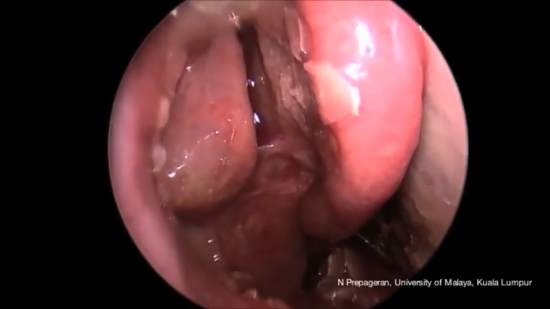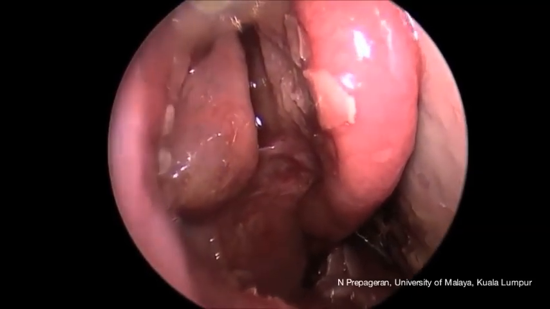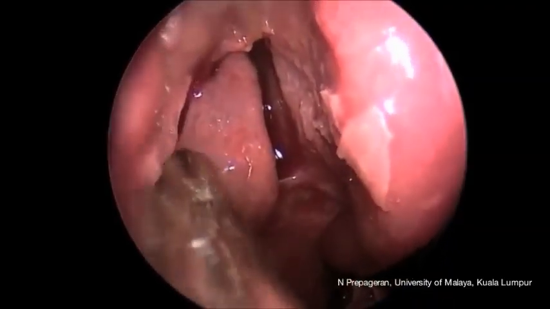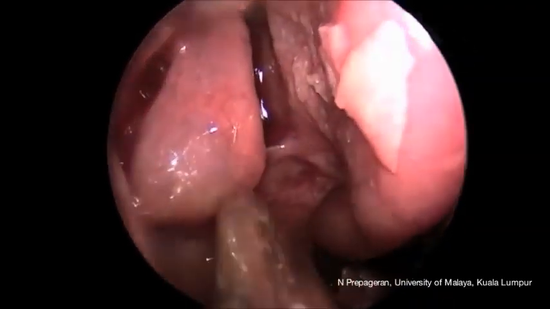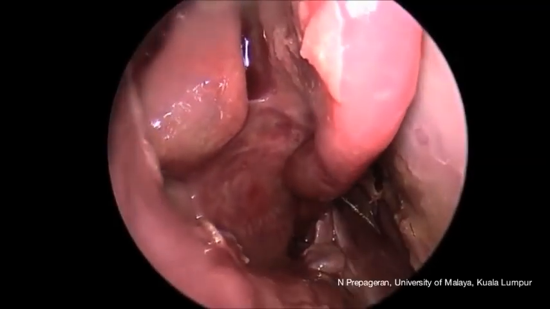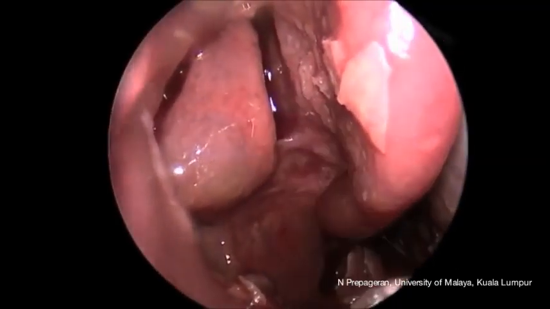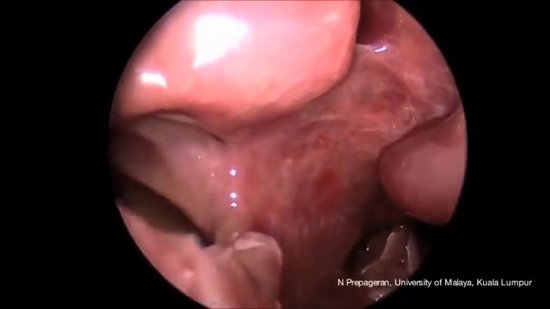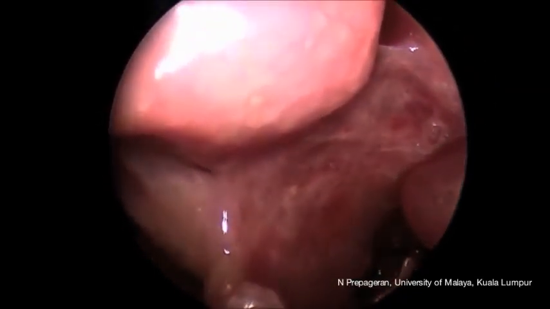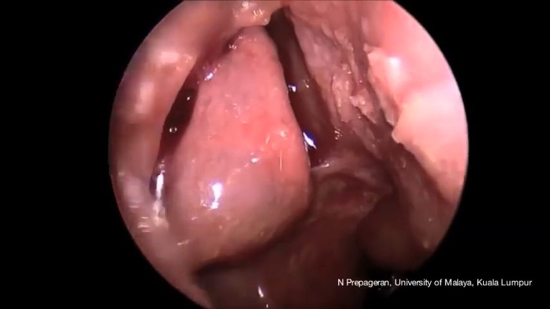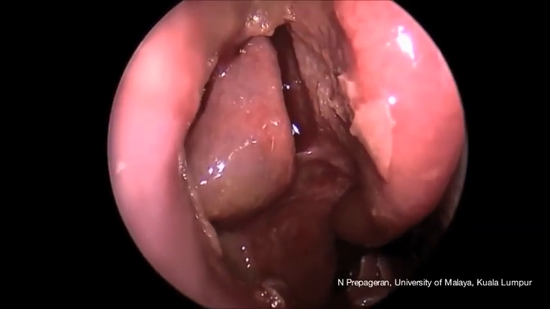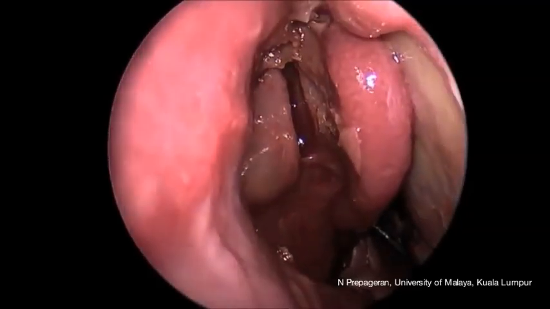Let's do a total ethmoidectomy now. We've already removed the uncinate process, and we can visualize the bulla. The bulla, as you can see, is very clear once the uncinate process has been removed, which is gate number 2, uncinate being gate number 1, and where the middle turbinate moves and laterally attaches itself is the ground lamella. So that would be the boundary between the anterior and the posterior ethmoids.